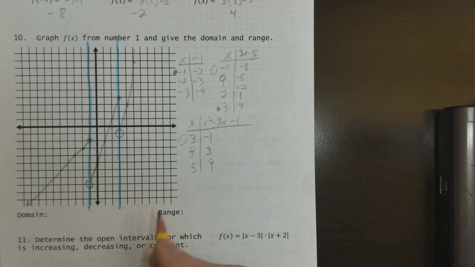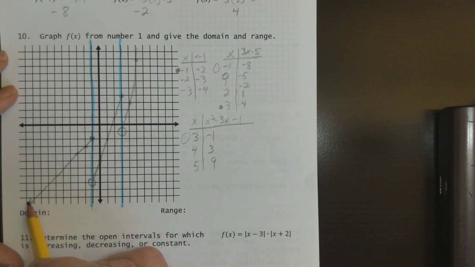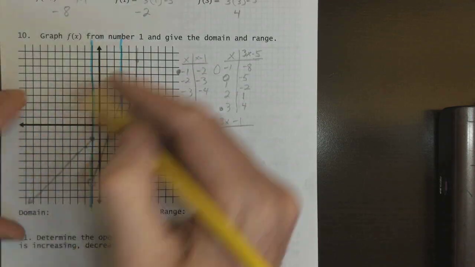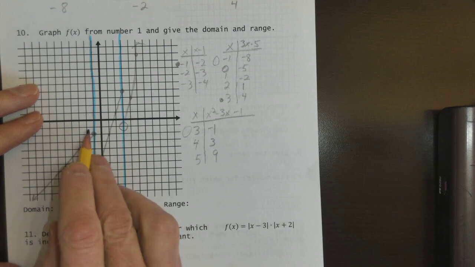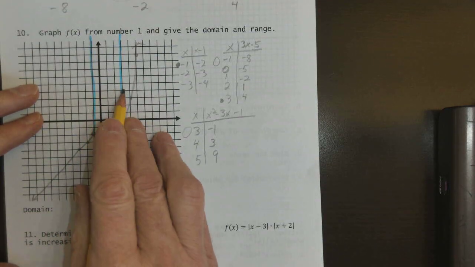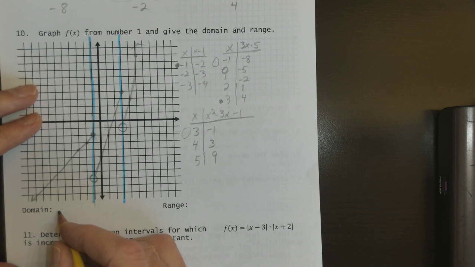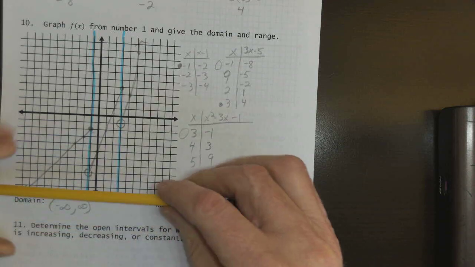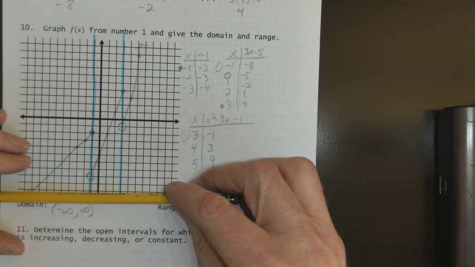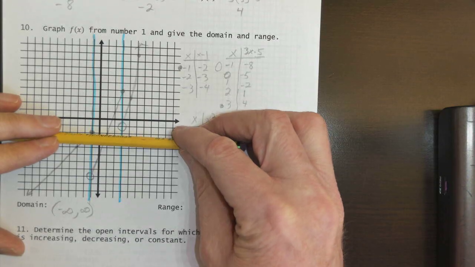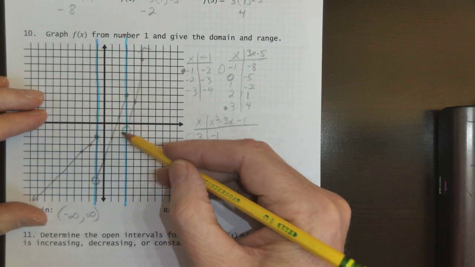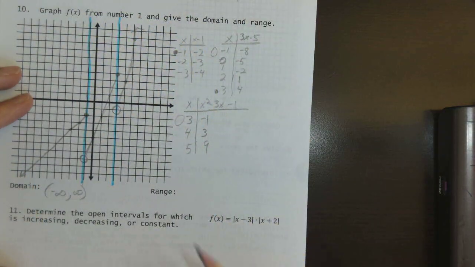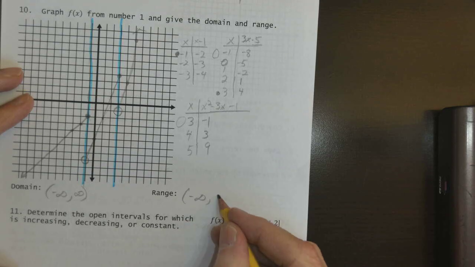Okay, domain. Looks like it will continue left and right in all directions. On the boundaries, we have closed circles on both parts. So the domain is negative infinity to infinity. The range, now you've got to watch. It starts at negative infinity. It'll go up to here. From here to here, it bridges that gap between these two, and then this one will keep going up. So the range is also negative infinity to infinity.